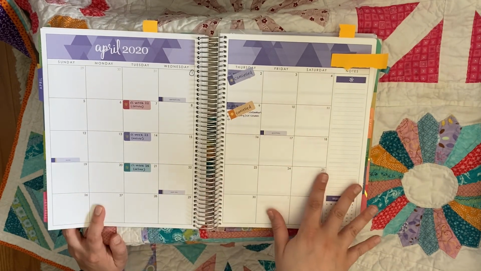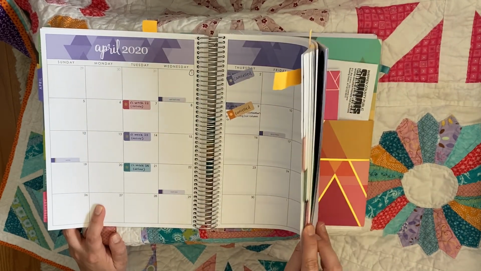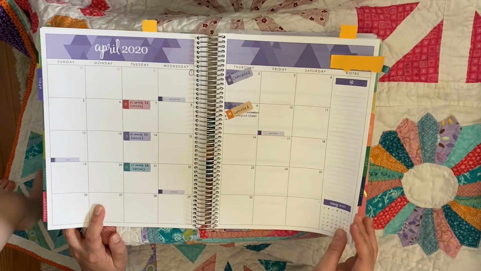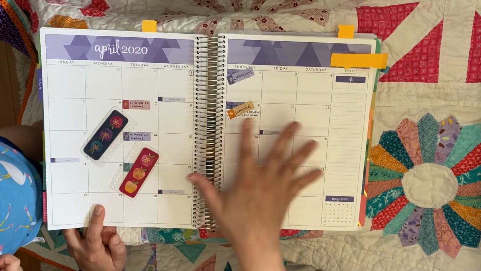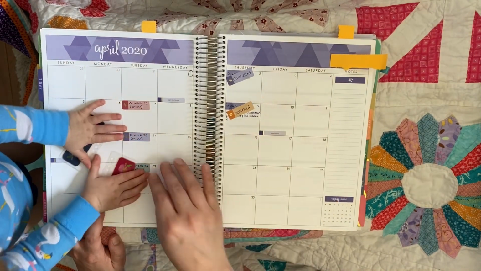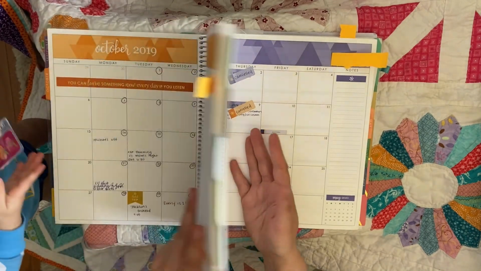But it just helps me to see the month overview. I do also, I know I showed you that I take attendance, or whatever you want to call it, keep up with our days. In that checklist, I also put a circle on the days on the calendar that we do. I don't know why I do both. I just like to do both. So I do. This is what an older month looks like.